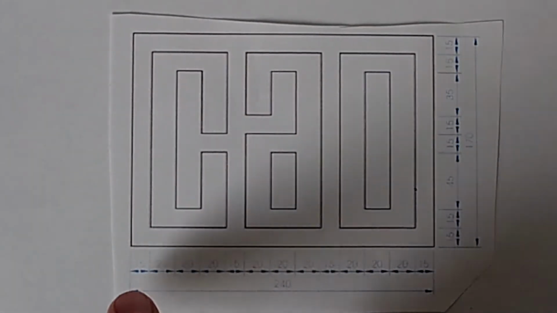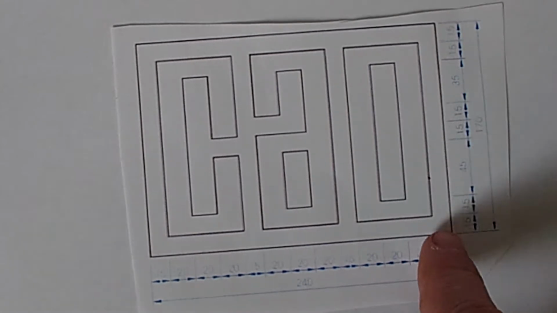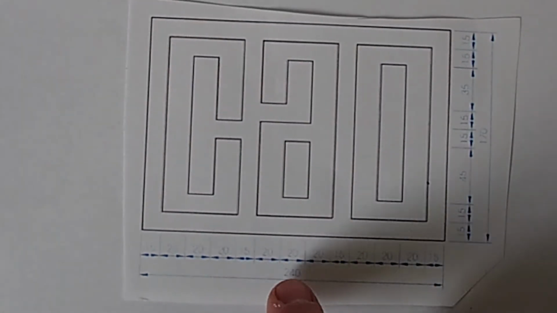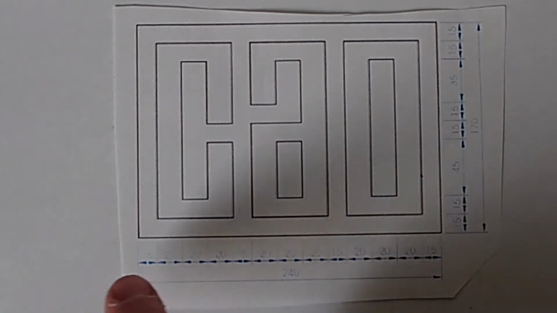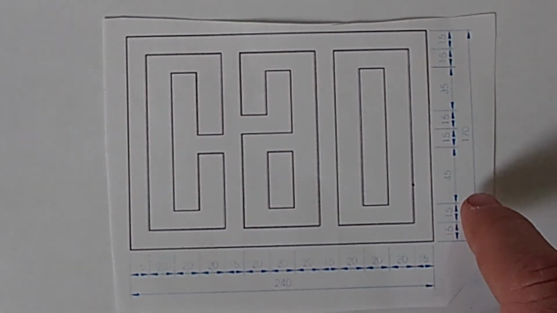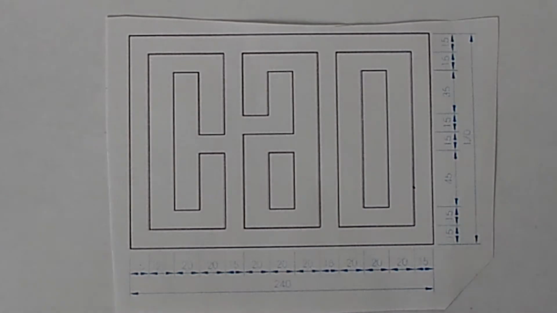So we have all our dimensions or measurements down along the bottom and up along the side. We can see that the overall width is 240. From here to here is 240. That's the overall width. And the overall height is 170 millimeters. You can see the arrow pointing from the very bottom to the very top, 170. So guys, remember I have this shared on Google Classroom. The dimensions will be a lot clearer in the file that I've shared with you.